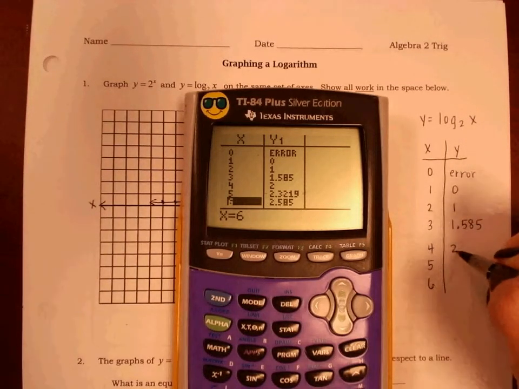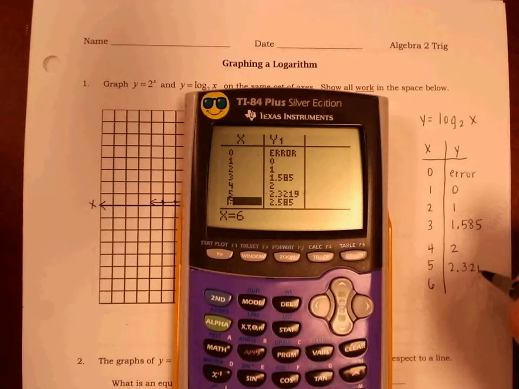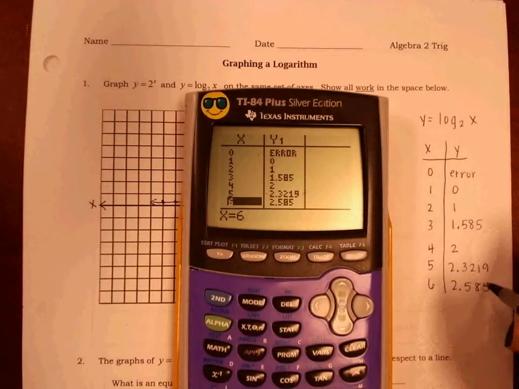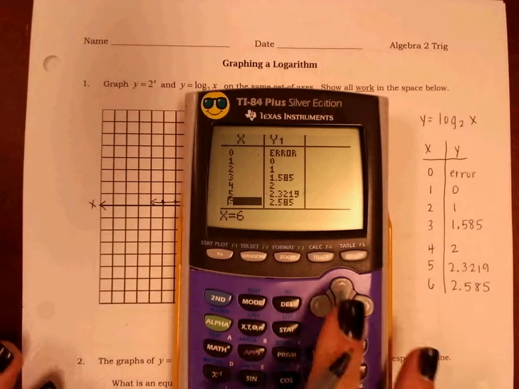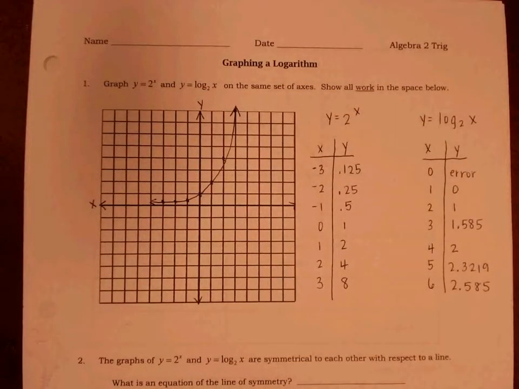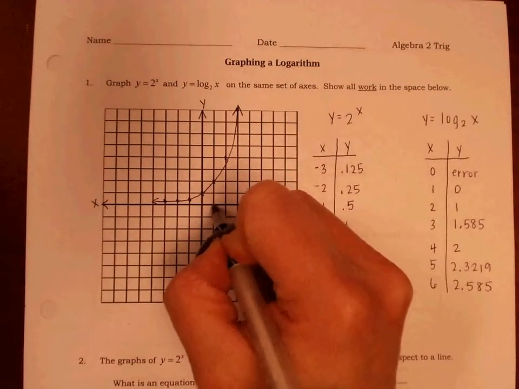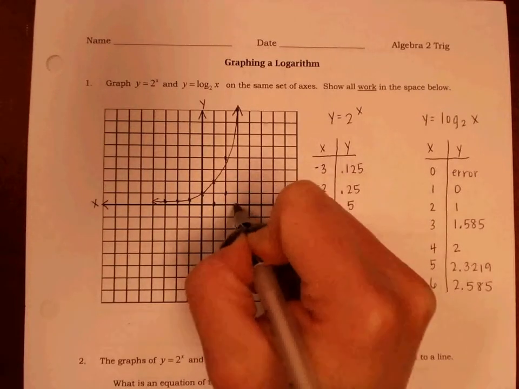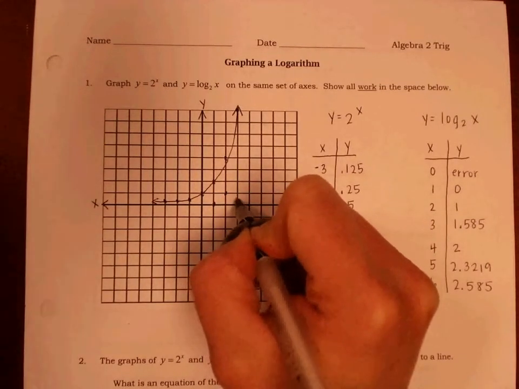Don't round. It's just a few extra decimals. Just jot them down. And then when you're done with the calculator, you can set it to the side and you can plot your points. Now notice how when x is equal to 0, there's an error. It means that this graph is not going to hit the y-axis at all. But it is, however, going to go through the points that you have listed on your table. And you want to plot them to the best of your ability, folks.